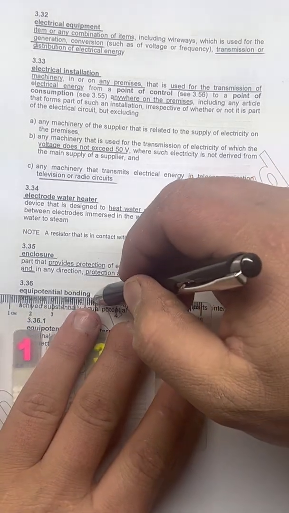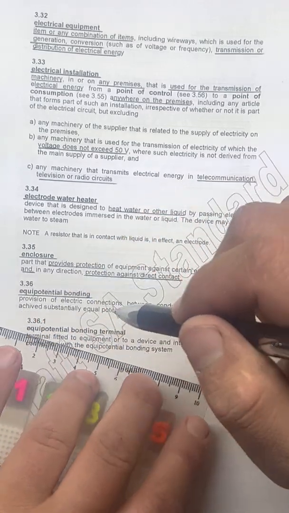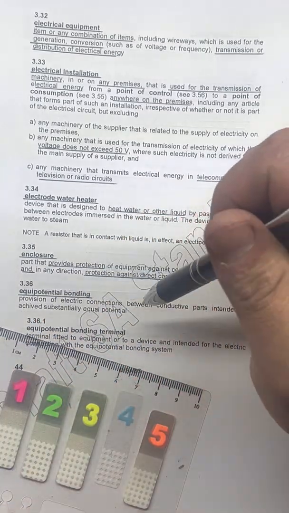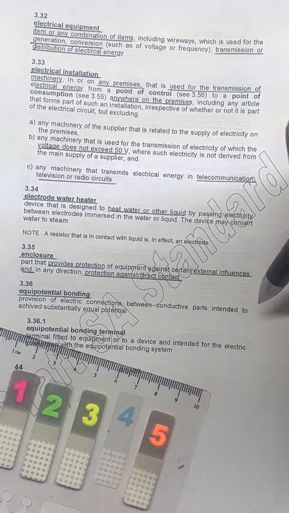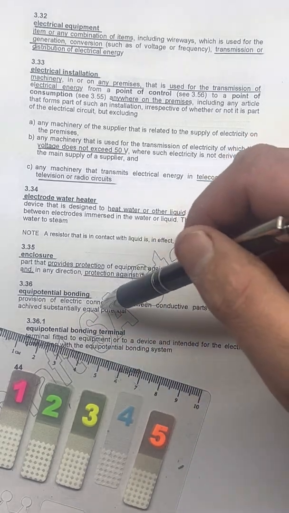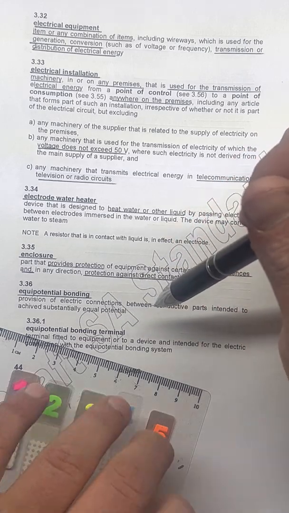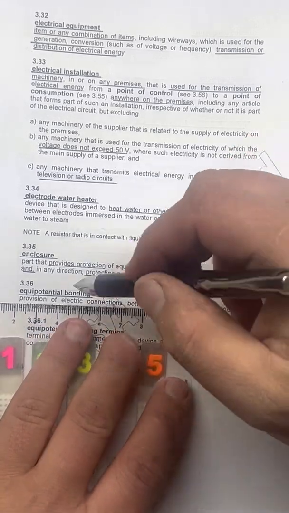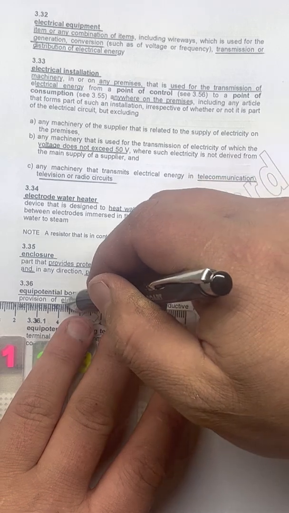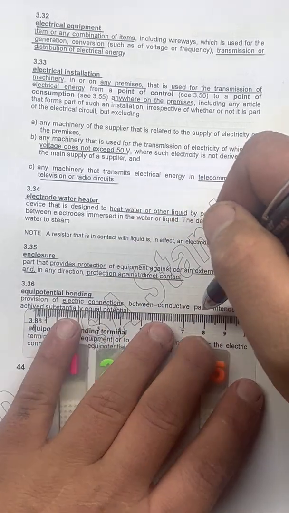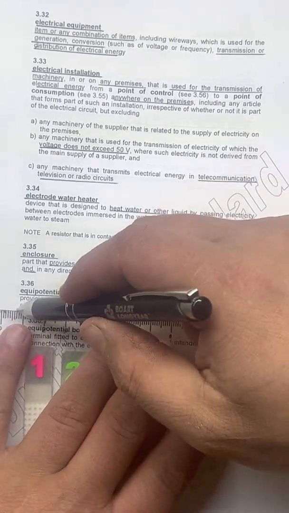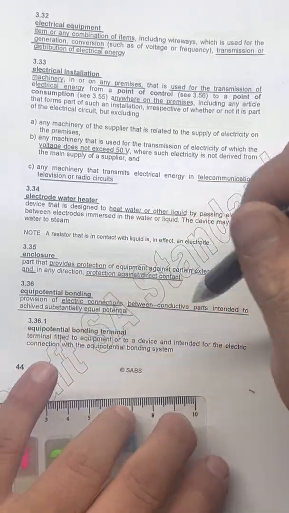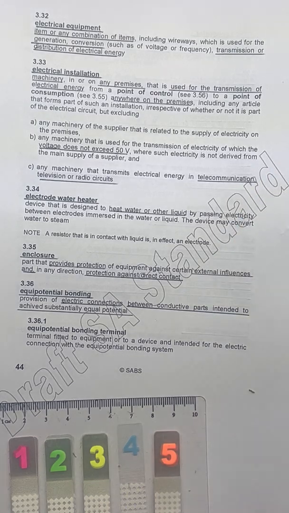Equipotential bonding: provision of electrical connections between conductive parts intended to achieve equal potential. So it's an electrical connection between conductive parts intended to achieve equal potential.